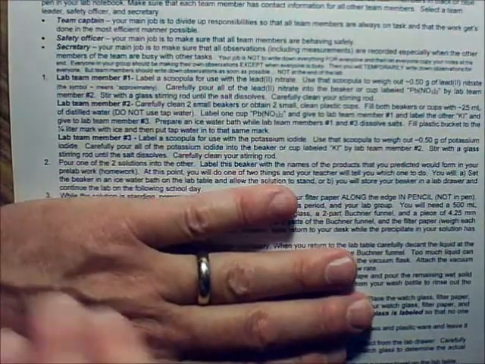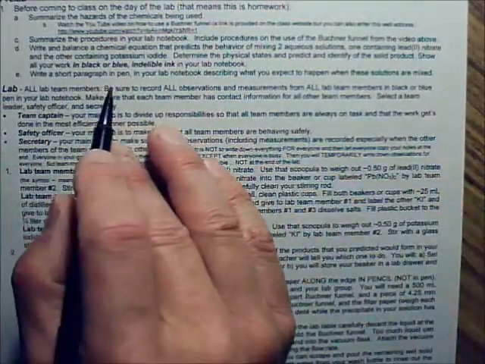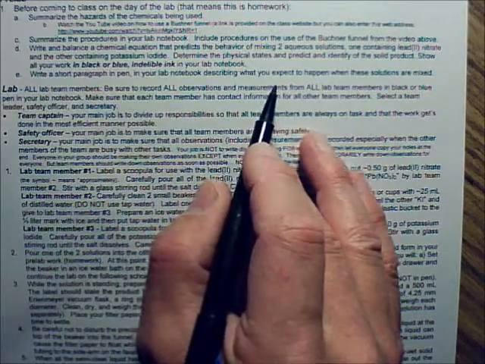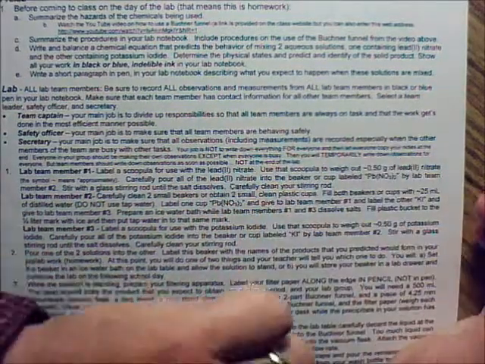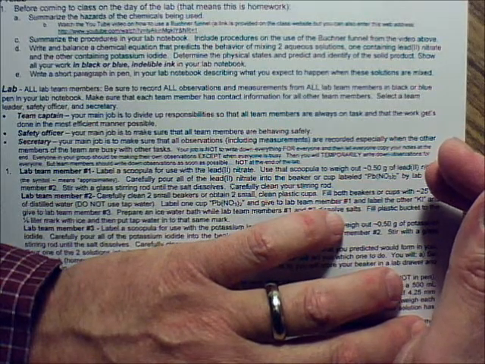What do you think is going to happen when you do this? Right here, it says write a short paragraph in pen in your lab notebook describing what you expect to happen when these solutions are mixed. Well, when you write your balanced equation, you should be able to figure that out. It's not that hard, really.